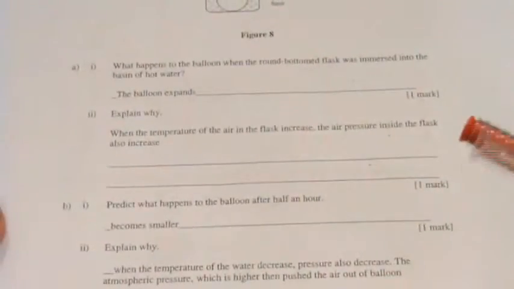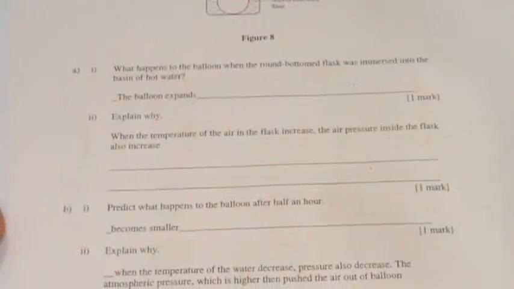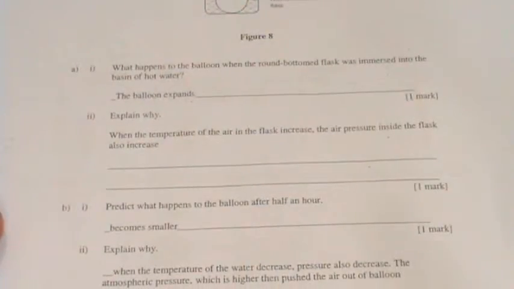So predict what happens to the balloon after half an hour. After half an hour it becomes smaller. Why? Because the water becomes cooler, less hot. So the air pressure inside the flask is getting less. So the pressure outside the balloon is greater and pressing down on the balloon. So the balloon becomes smaller.